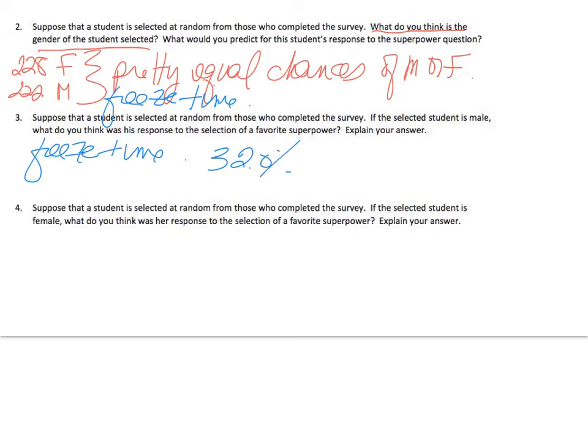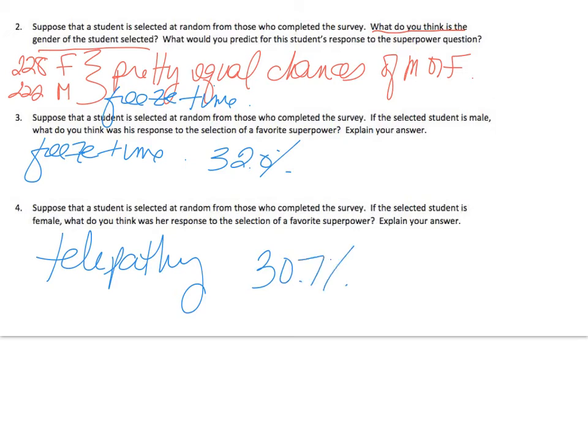Suppose that a student is selected at random from those who completed the survey. If the selected student is female, what do you think was her response to the selection as a favorite superhero power? Explain your answer. So we'll go back and look at the table. I'm looking for the largest female answer, and it looks to be telepathy at 30.7%. So that's the most popular selection for female students.